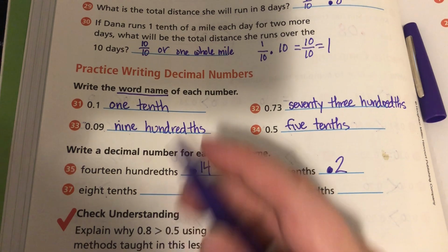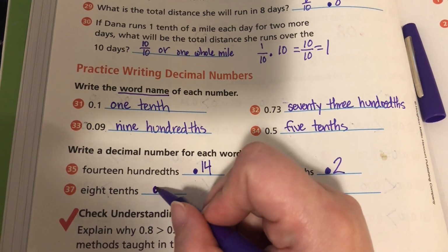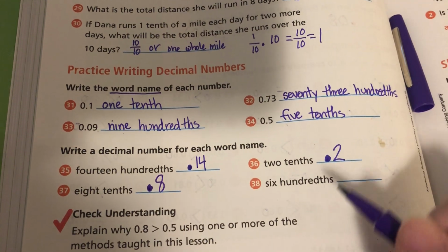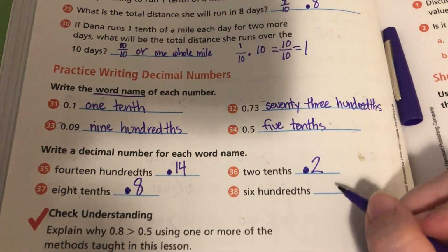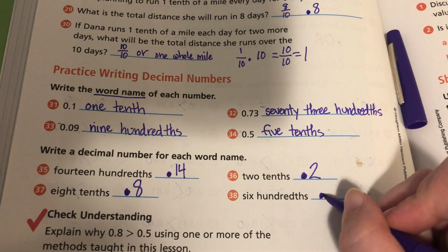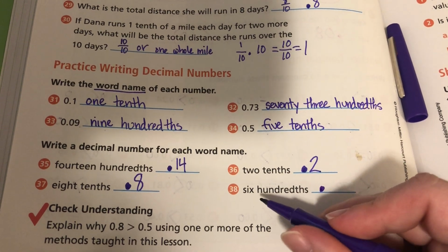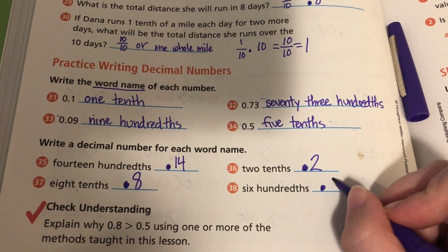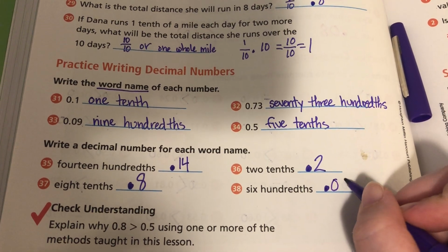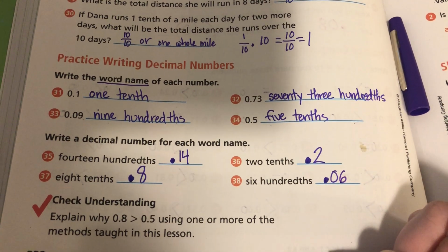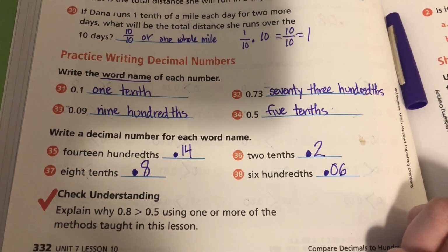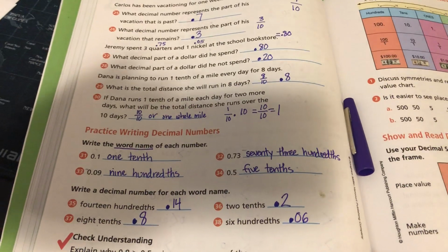Okay. 8/10, we would write our decimal and an 8 in our tenths place. Number 38, 6/100, we'd write a decimal. And since we're in our hundredths and we're doing 6, we're going to do a 0 in the tenths and a 6 in the hundredths. 6/100 or 6 cents.